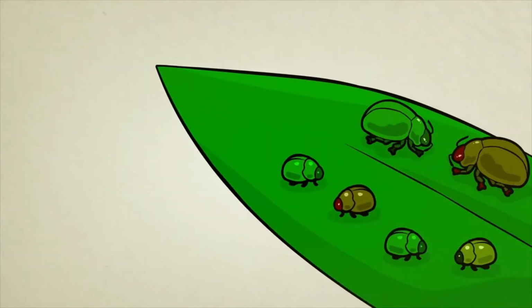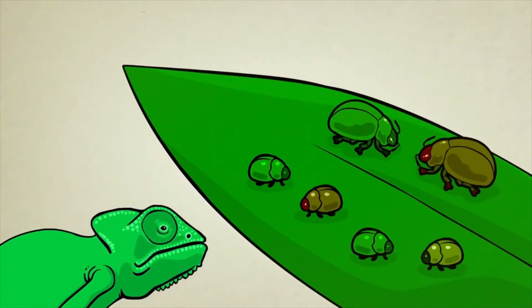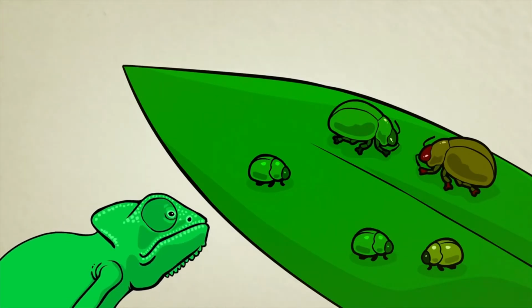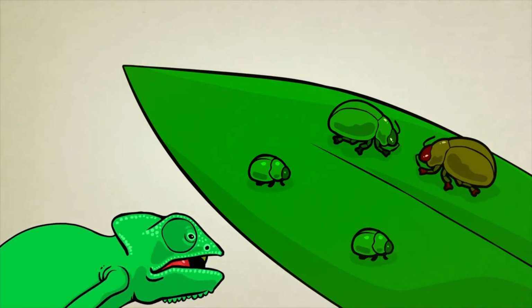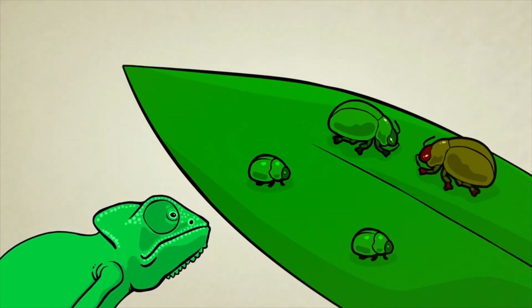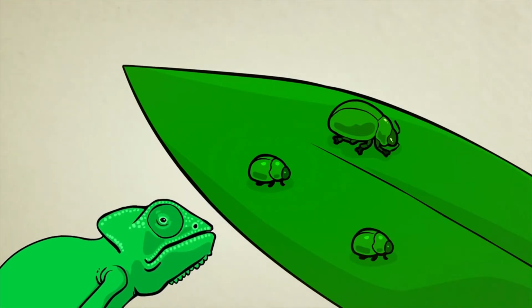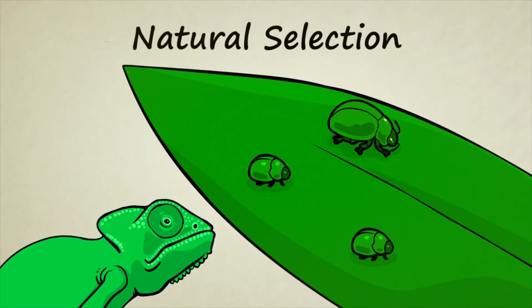When parents produce a variety of offspring, nature, simply by being difficult to survive in, decides which of those variations get to live and reproduce, and which do not. Over multiple generations, creatures become more and more fit for survival and reproduction within their specific environments. Darwin called this process natural selection.